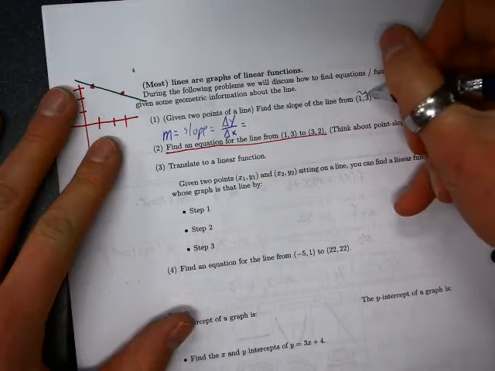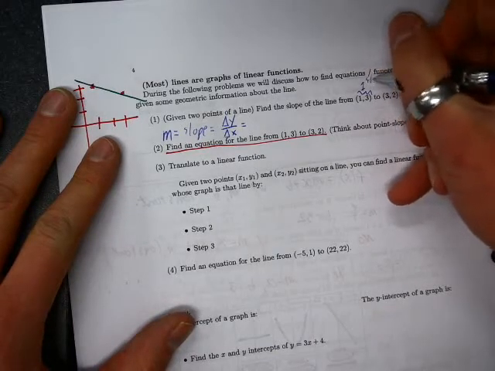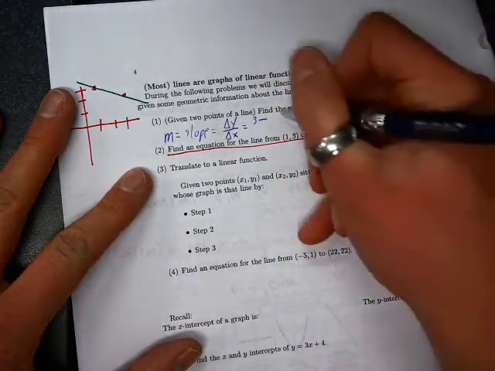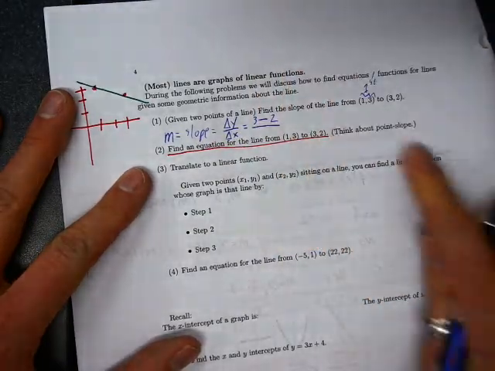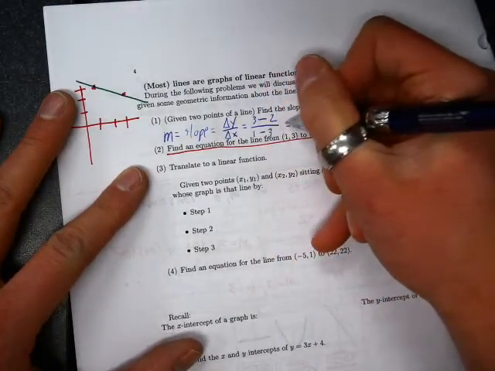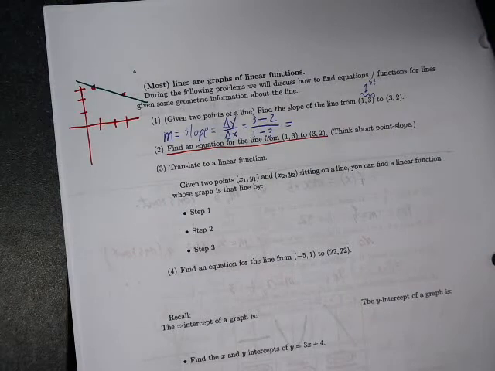Let's pick a point to be the first point. That'll be 3 minus 2, all over change in x, which will be 1 minus 3. And my brain's feeling just a touch numb at this point, so I don't trust myself to do the arithmetic. What is that? -1/2. Okay, good.